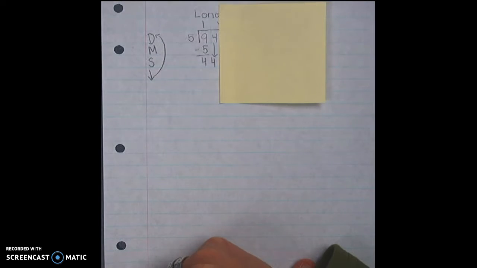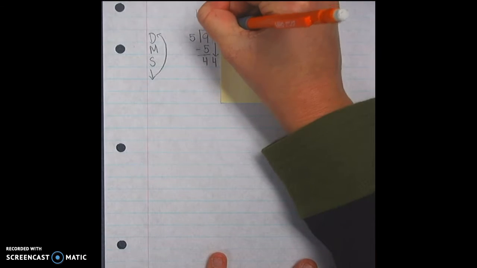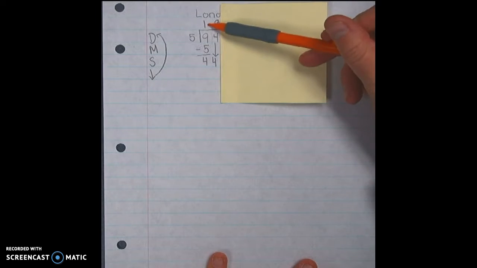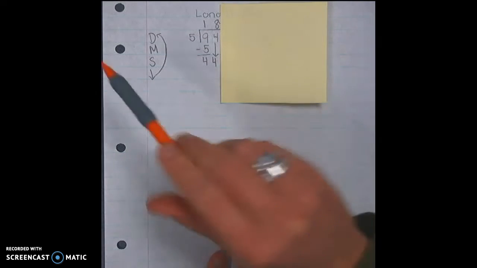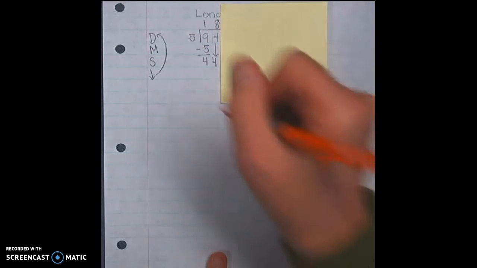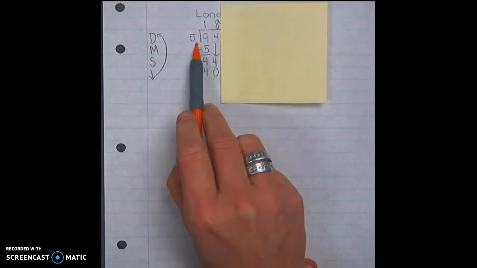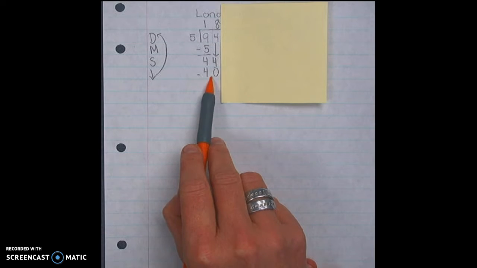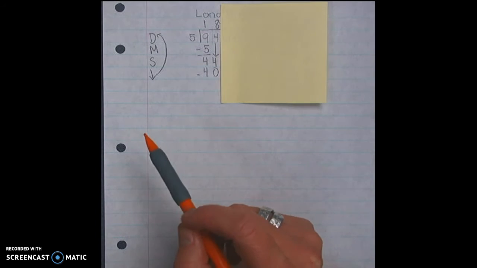When we look at this now, I'm asking myself, does 5 go into 44? The answer is yes. It does go into 44. It goes in 8 times. I want you to notice that the 1 is in the thousands place and the 8 is in the hundreds place. Now I move to my next step as multiplying. 8 times 5 is 40. If when multiplying this answer is larger than the other number, we have a problem. There's a good chance that it can go one more time.